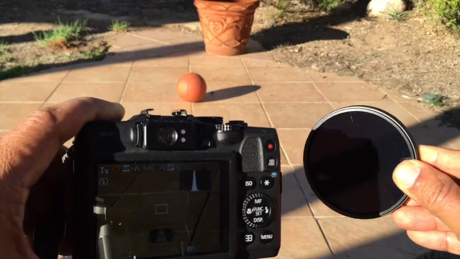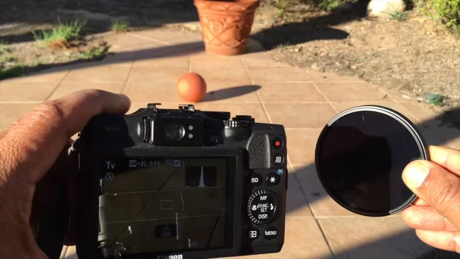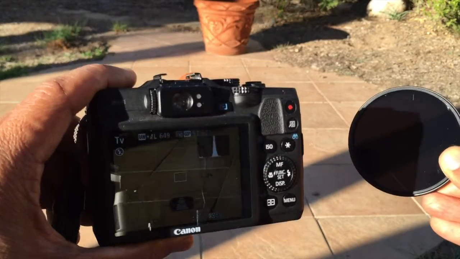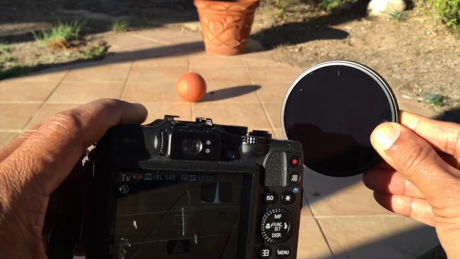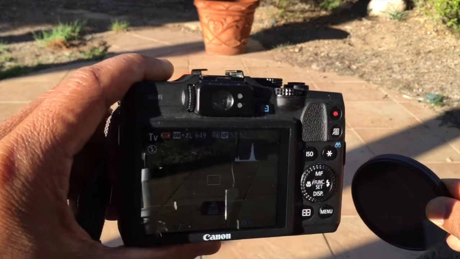Okay, I know that was a lot to take in. If you need to, watch this video a second time. Maybe it'll help you understand. One of the best ways is to just get out there in the field. Neutral density filters are not that expensive. You can get some decent ones if you just shop around.